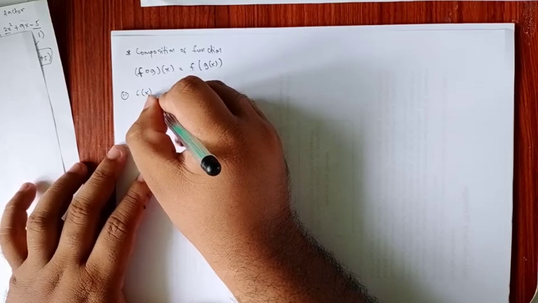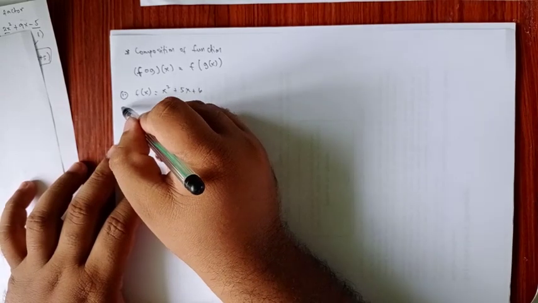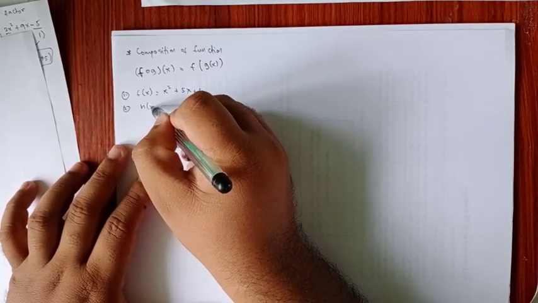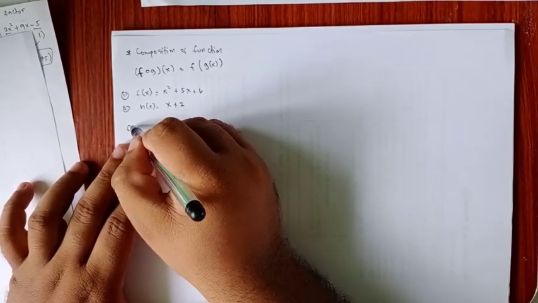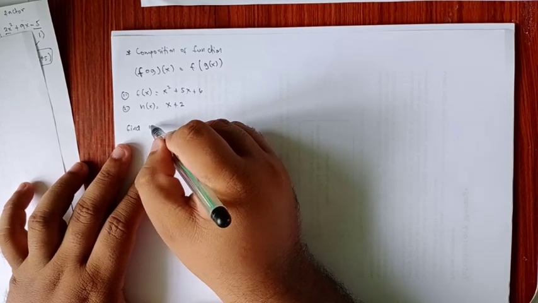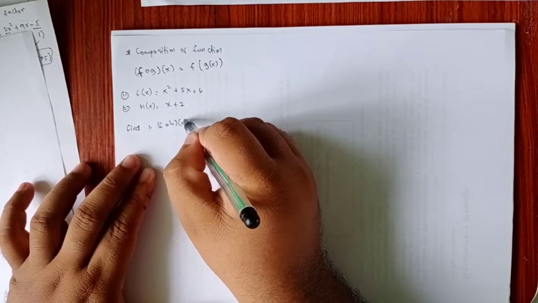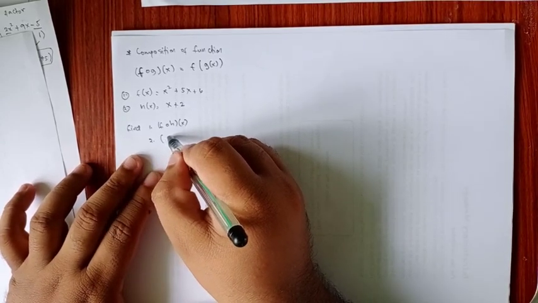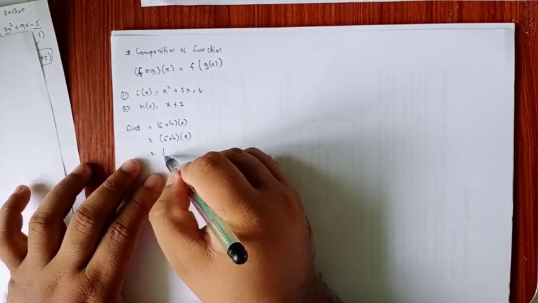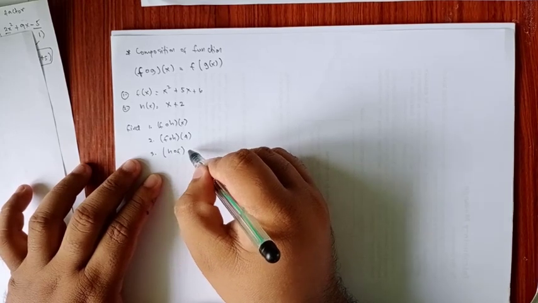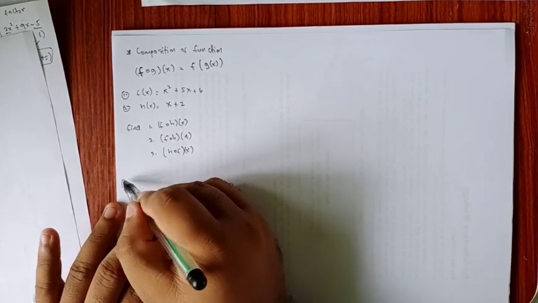Meron tayong f of x is equals to x squared plus 5x plus 6. Then, meron tayong h of x, which is x plus 2. Then, you're going to find: number 1, f circle h of x. Number 2, f circle h of 4. Number 3, h circle f of x.